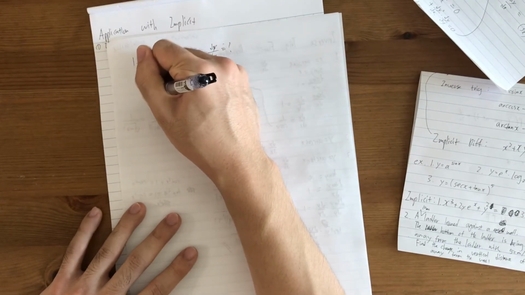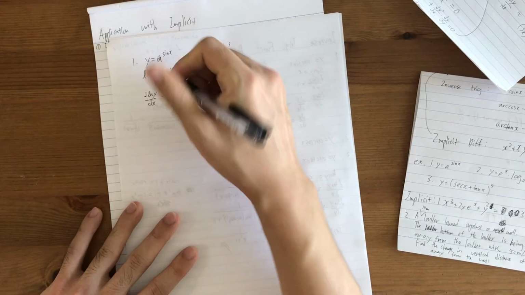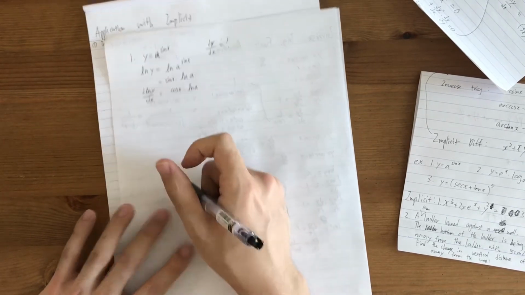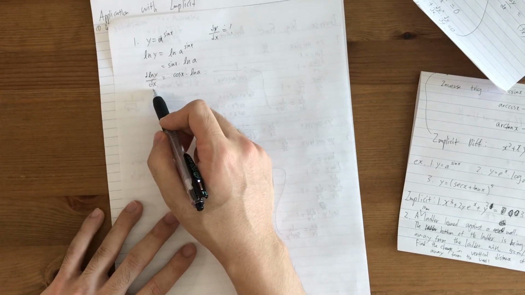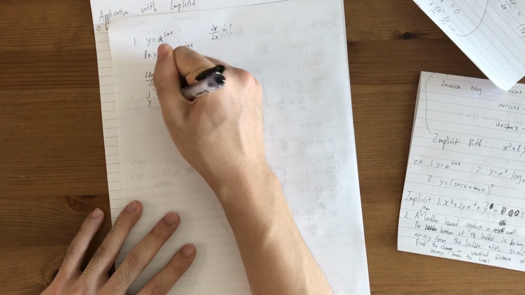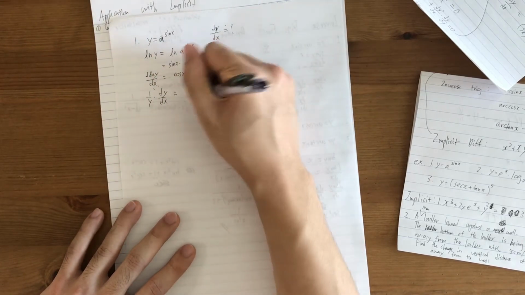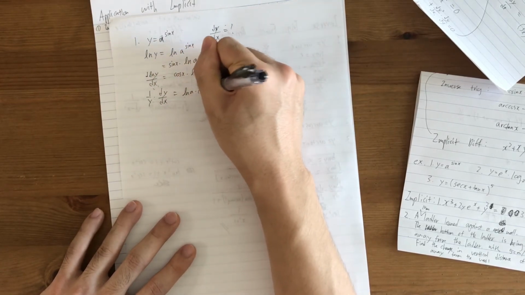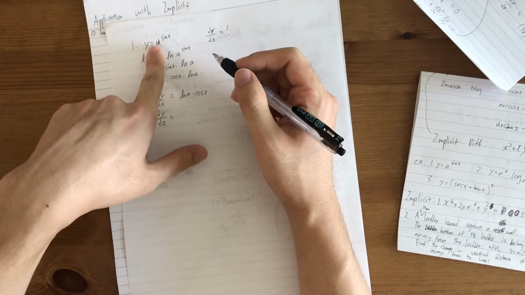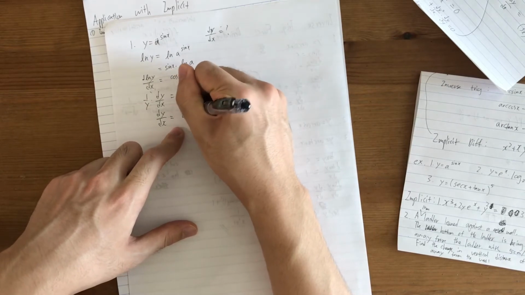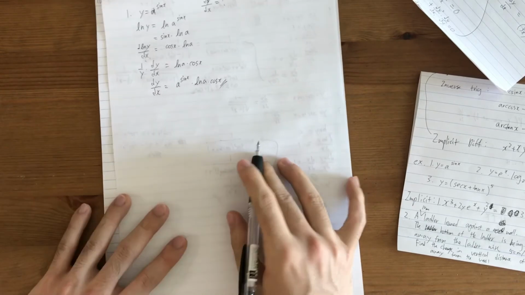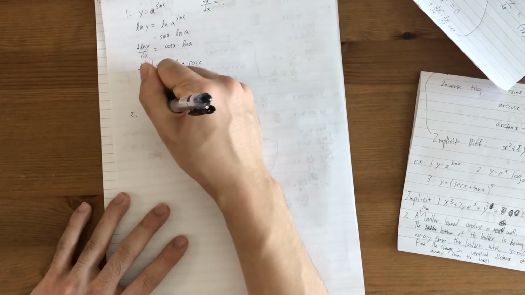So differentiate sine x, we have cosine x. Ln a is just a constant, so we leave it. Again, we use the chain rule, since the variables are not synchronized, and we will have this. I'll do it a bit quickly. So dy over dx equals, we move y, and y is a to the sine x, right? So a to the sine x times ln a times cosine x. Simple, right? Question 2.